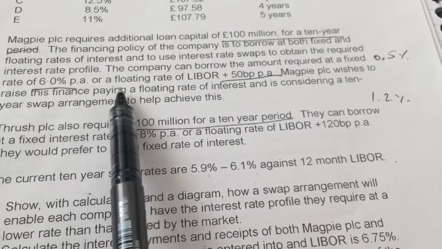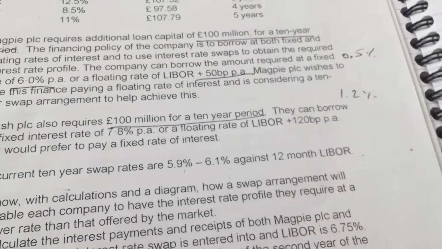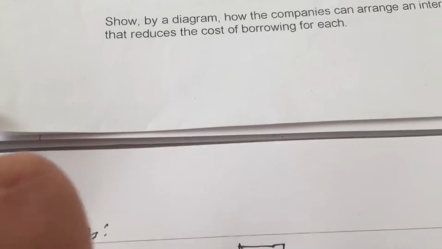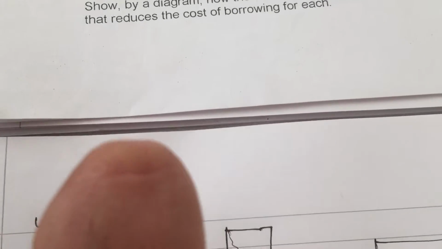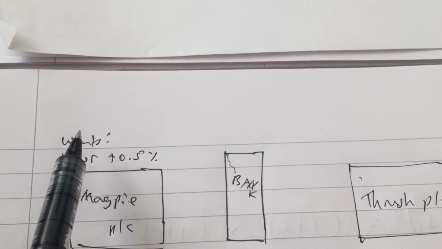Magpie wishes to raise this finance paying the floating rate. So they want LIBOR plus 0.5%, okay? So this is what they want. They want LIBOR plus 0.5%. So we put what they want on top.